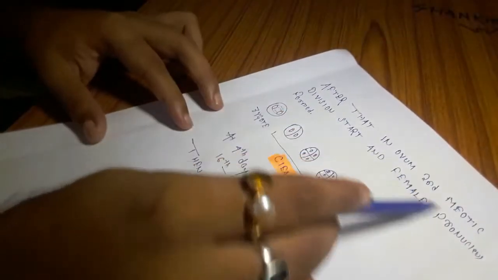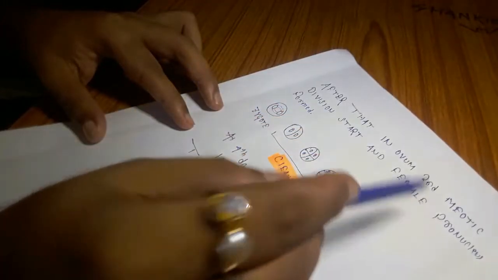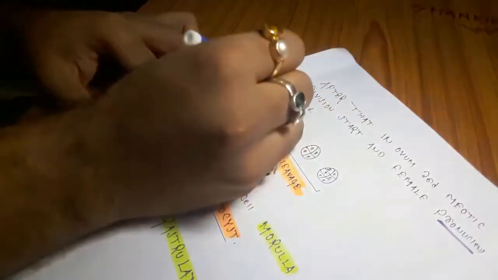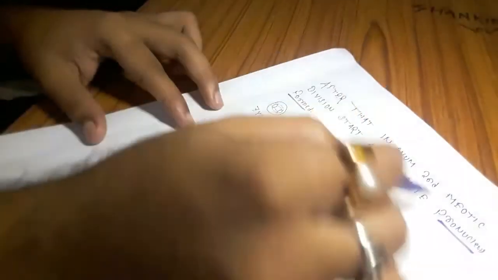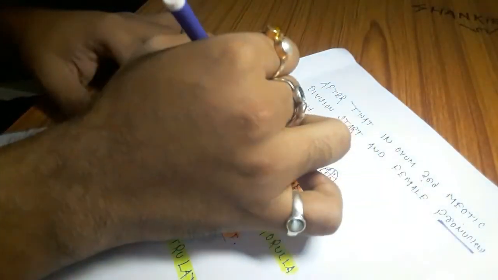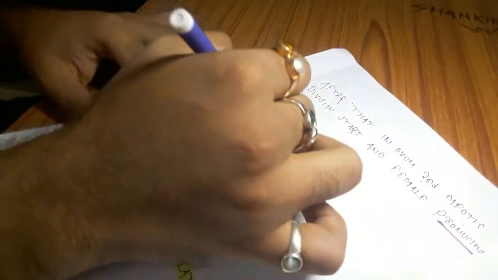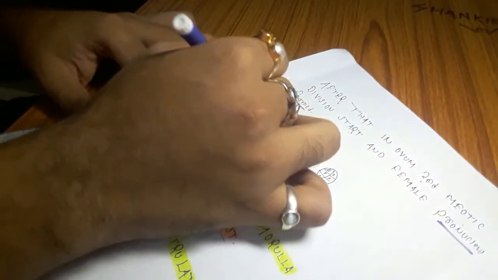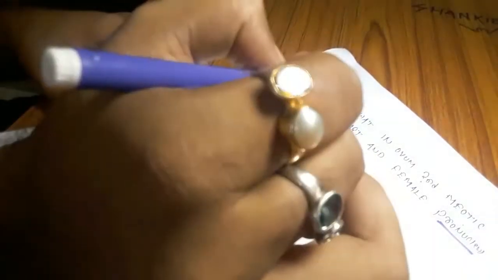after the entry of the sperm nucleus, the second meiotic division starts in the female, and the female pronucleus is produced. After the production of the female and male pronucleus, they unite, fuse together, and the zygote is formed.